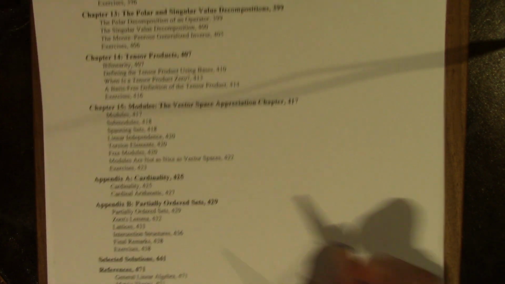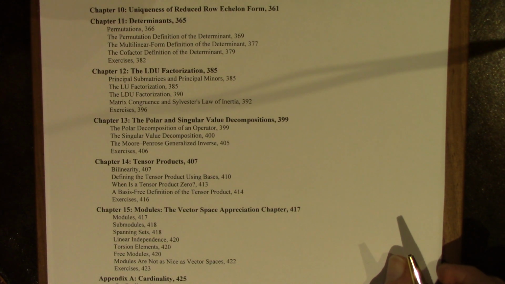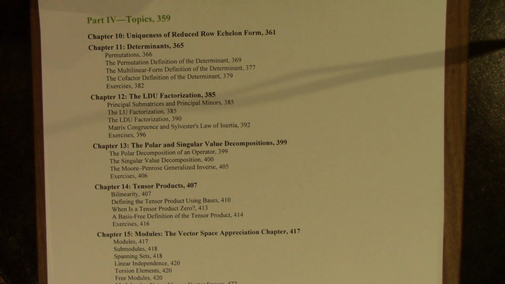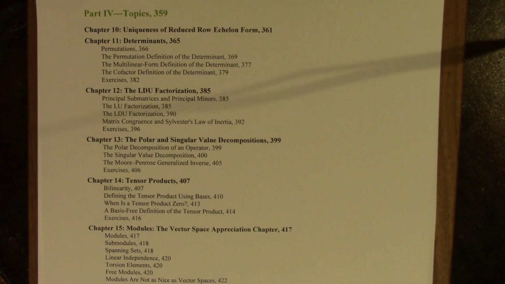Well, I've decided not to do lectures on these topics chapters. So if you have the book, of course, you can read them. If you don't, then you'll miss out on this part, but you will still have that fundamental core knowledge, quite extensive knowledge of linear algebra.